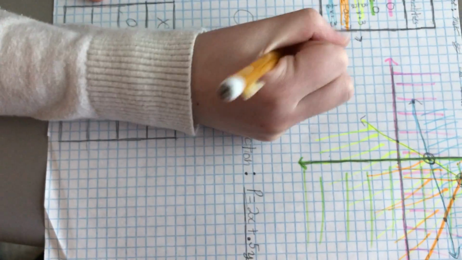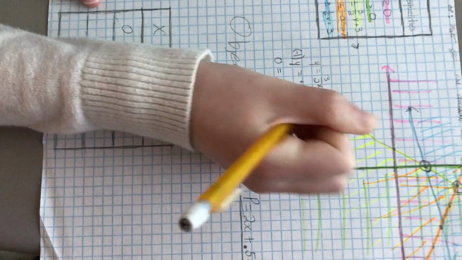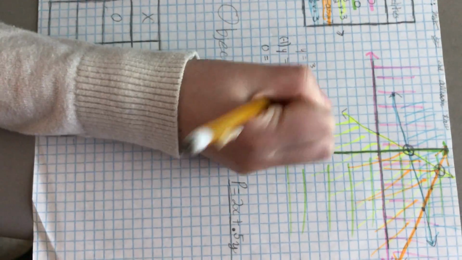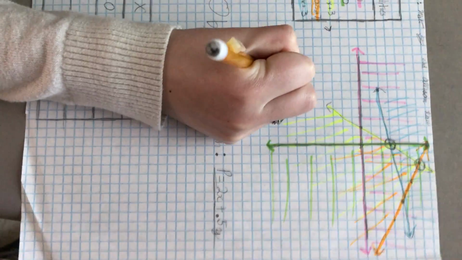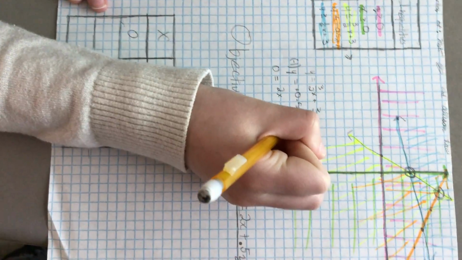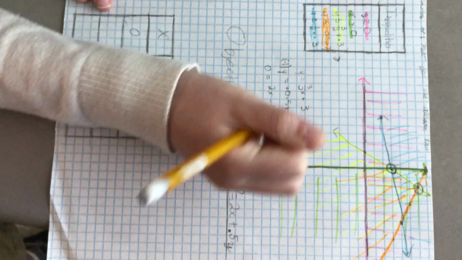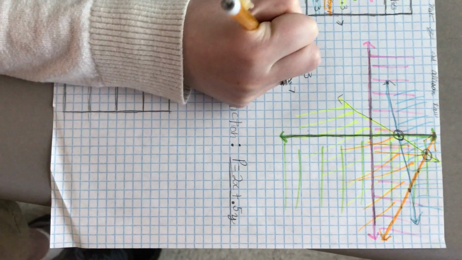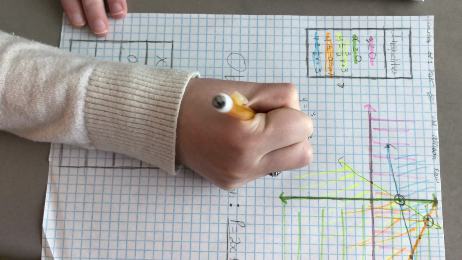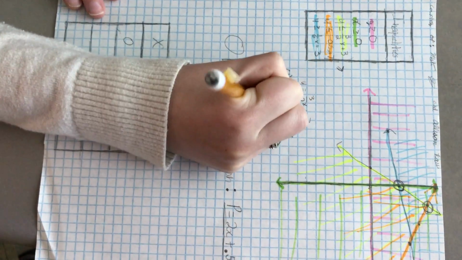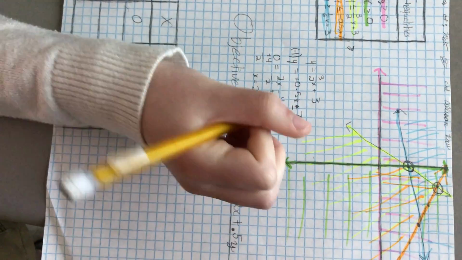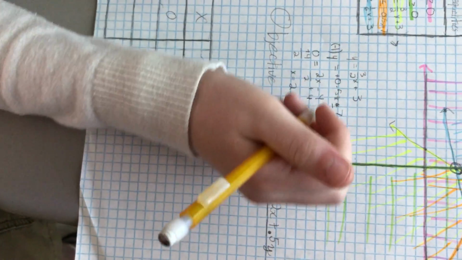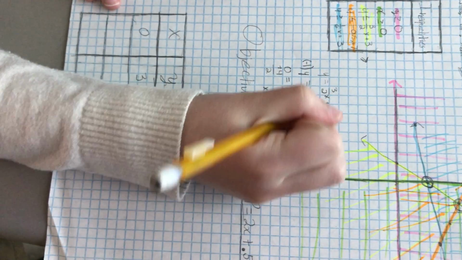So y minus y is 0. 3/2 x plus 0.5x is 2x. And 3 minus 7 is -4. So then I'll solve for x, and we get x equals 2. Now I can plug 2 back into either equation, and I'm going to use this one.